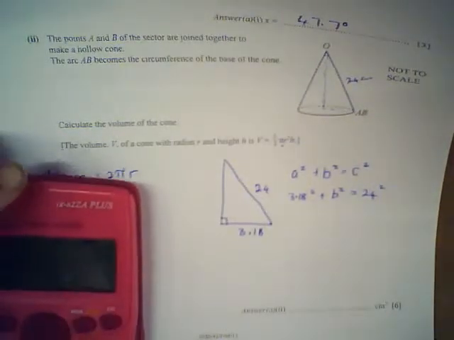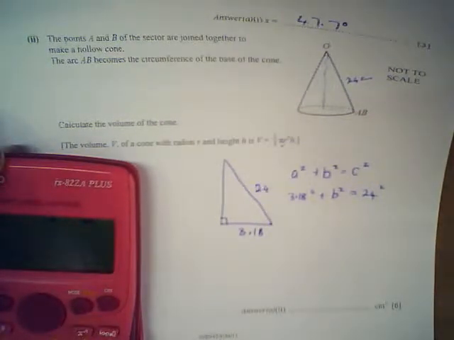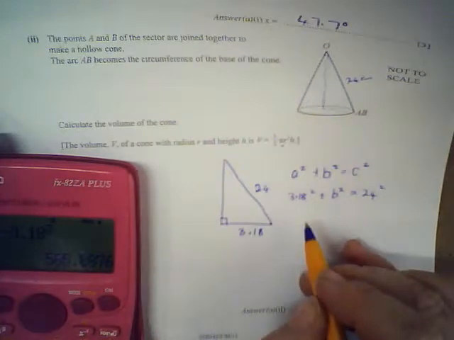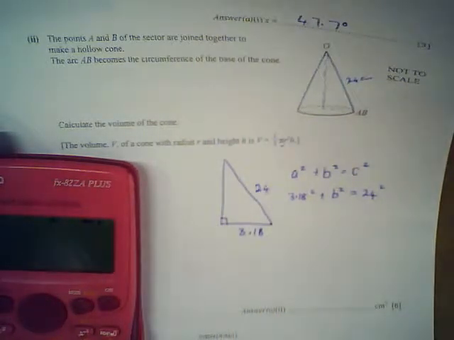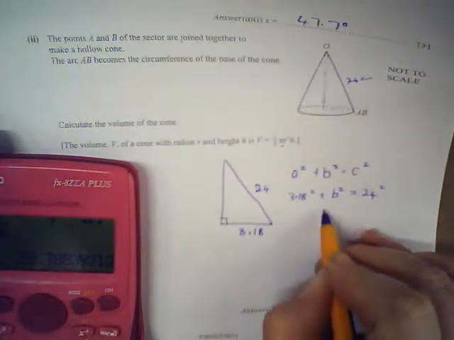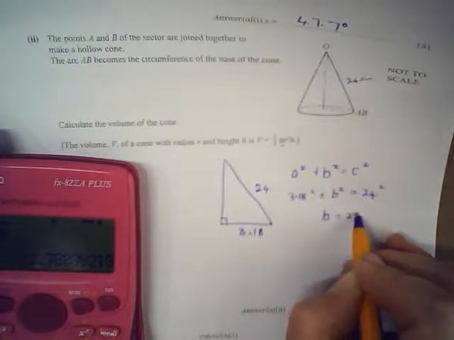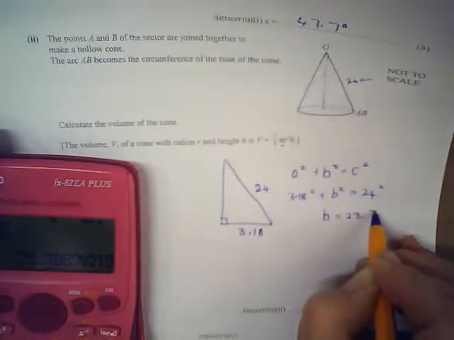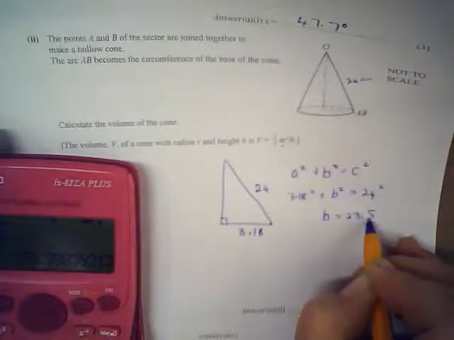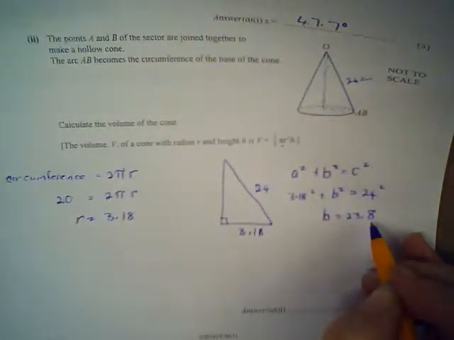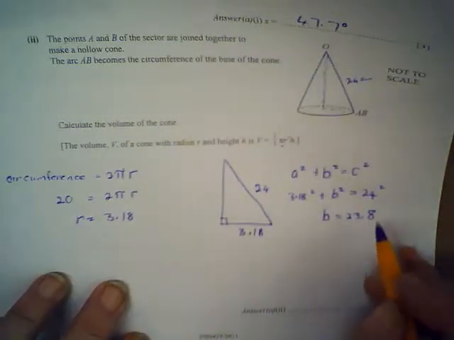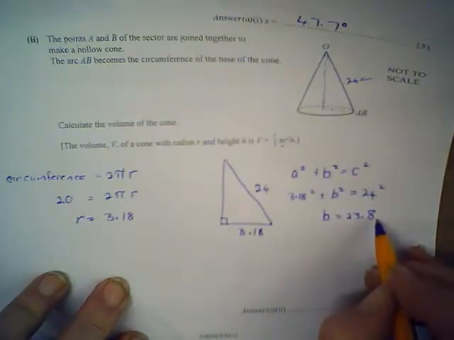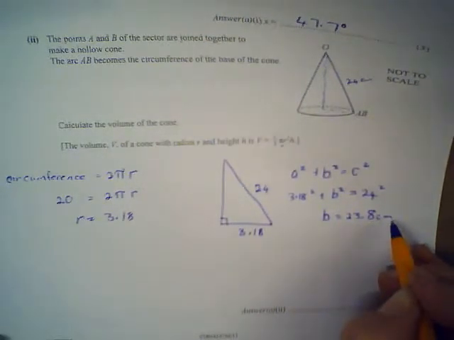So 24 squared minus 3.18 squared, and that would give me b squared. So I get b equals 23.7 or 23.8. Okay, so quite a narrow little triangle there, or a narrow little cone. 23.8 centimeters is the height.